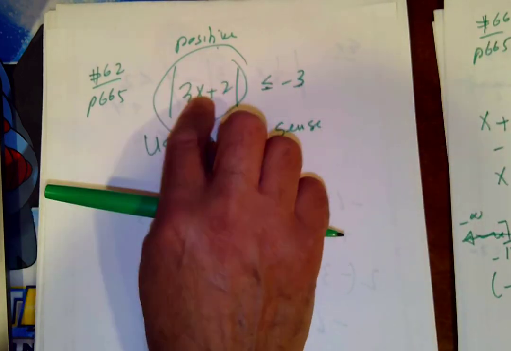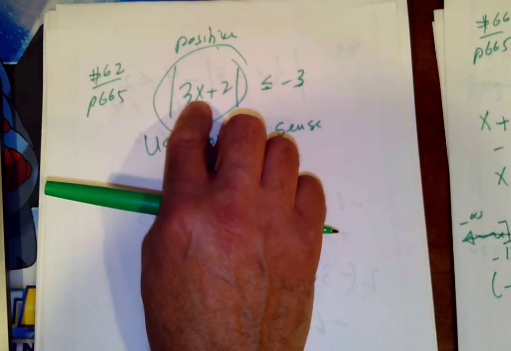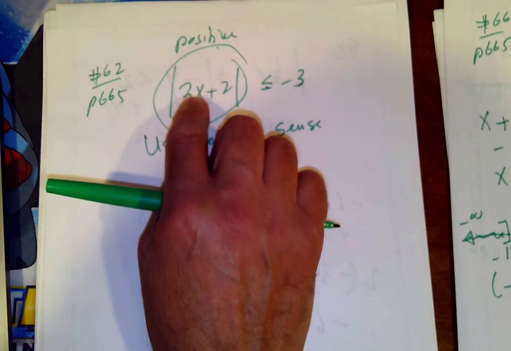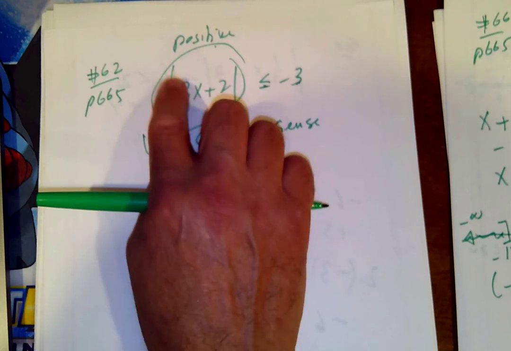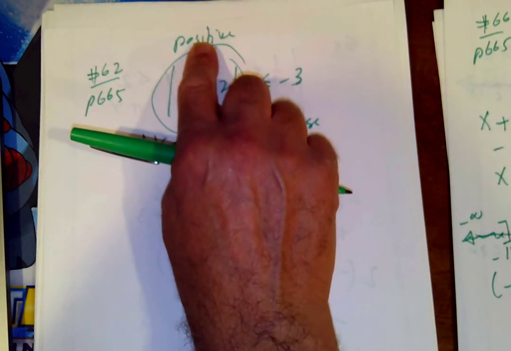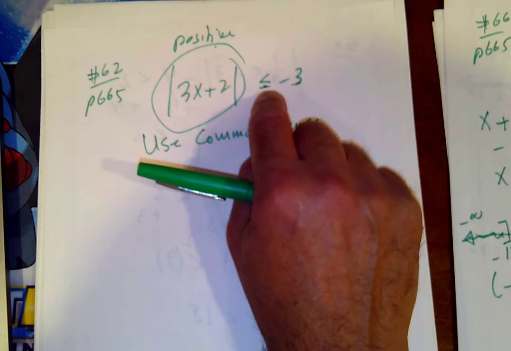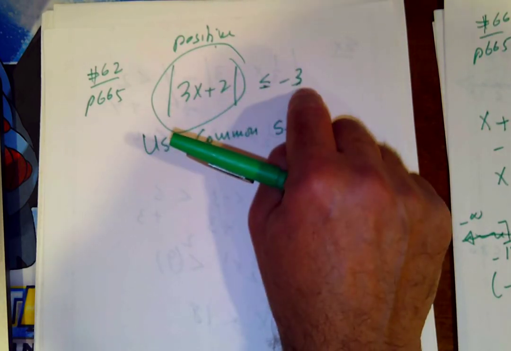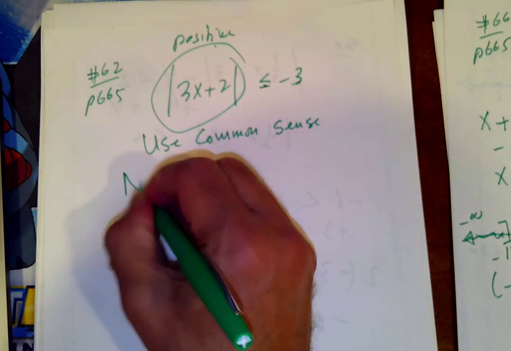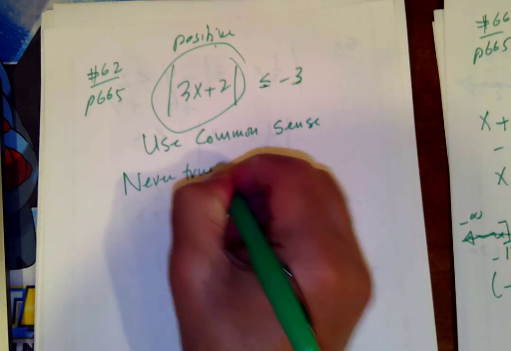Why? If you put any number in there for x, whether it's positive, negative, or 0, you times it by 3, add 2. Once you do absolute value, it's going to give you a positive. For this inequality to be true, this has to be less than or equal to negative 3, which is never true. So it means no solution.